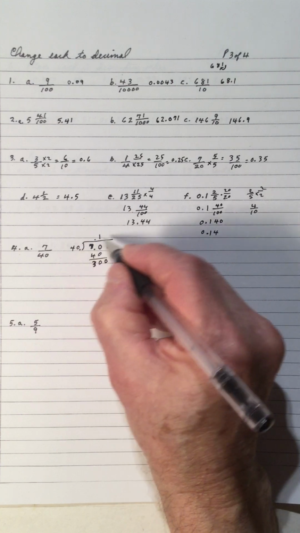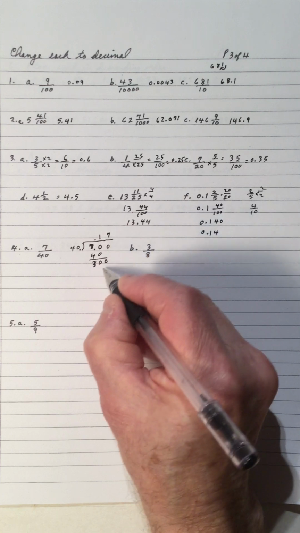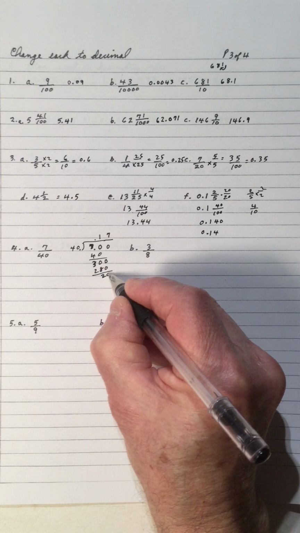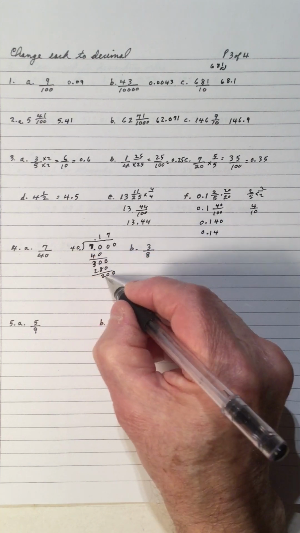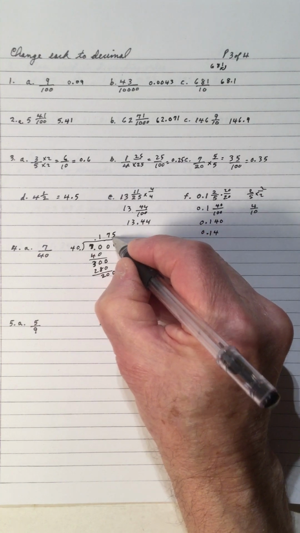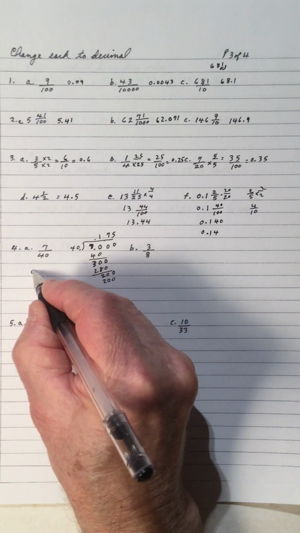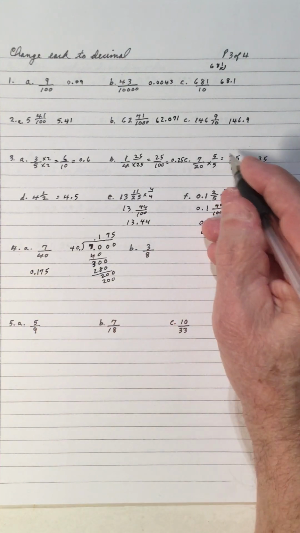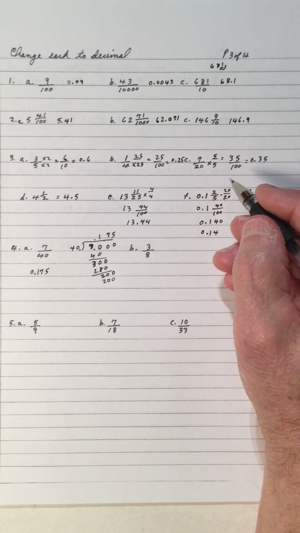So 4 7s are 28. So this is 7, 2,800. So that's a 20. Put another 0, bring it down. So 40 into 200 is a 5. So the answer is 0.175. Again, you can use a calculator, but I'm using my pen and my brain.